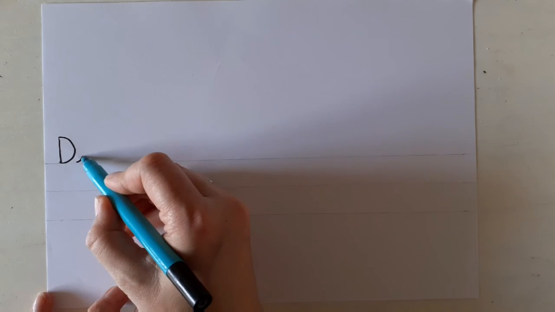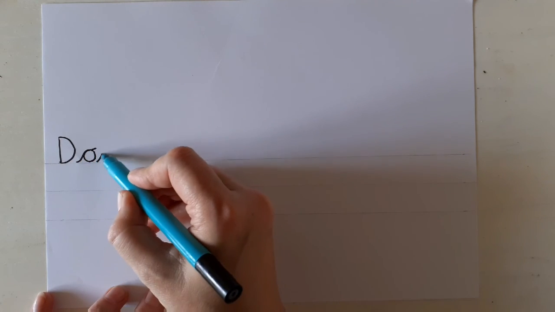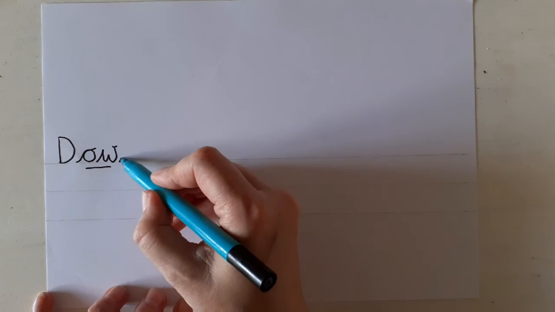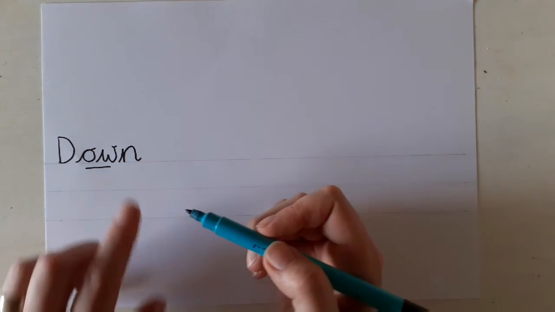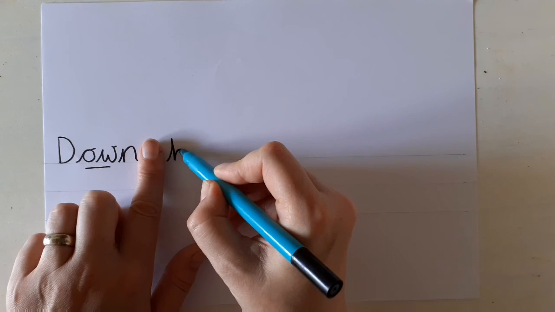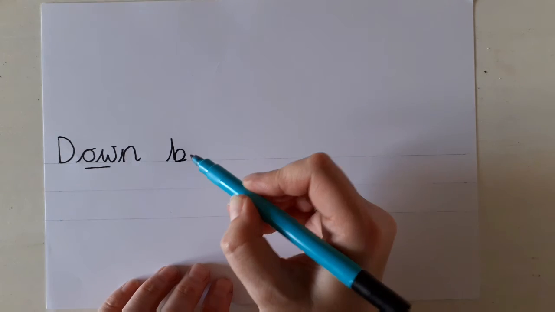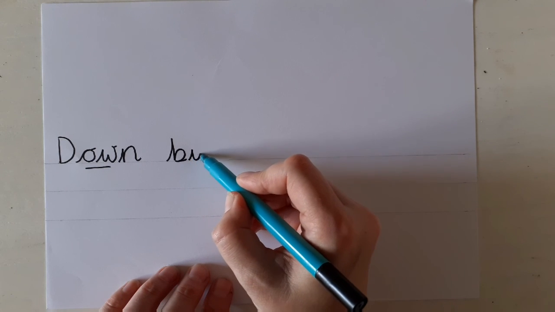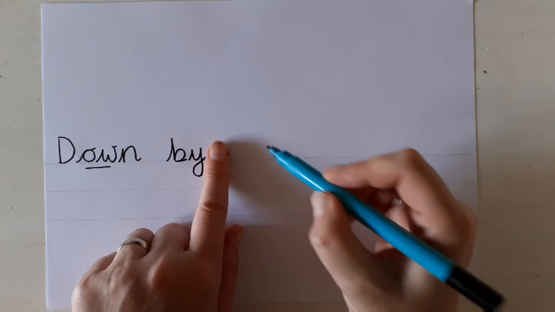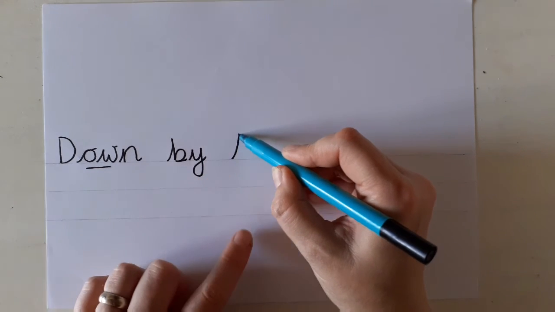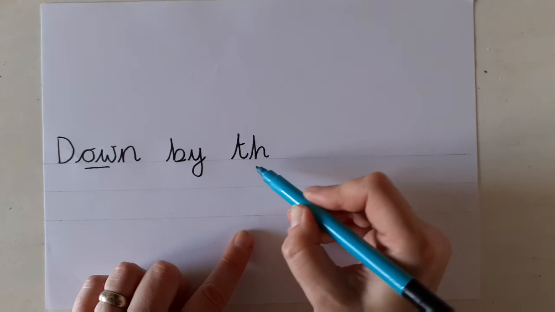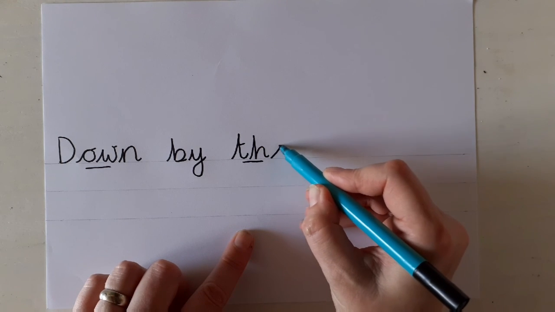Now to make our ow sound, we need an o and a w. Down. We need an n on the end. Down. Finger space, we're going to write by. We can hear that it starts with a b. B. Y. Remember your y rests on the line and the tail hangs underneath. Down by. Finger space. The. Here we go, a t and a h to make the th sound. And then we need an e on the end.